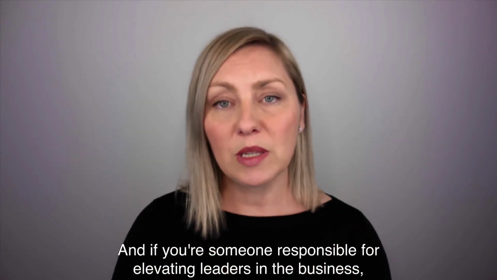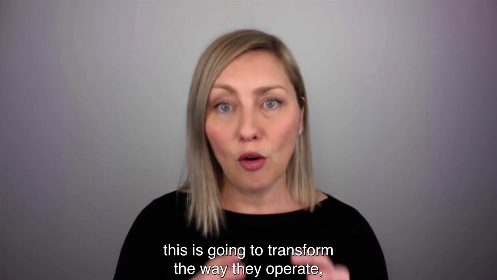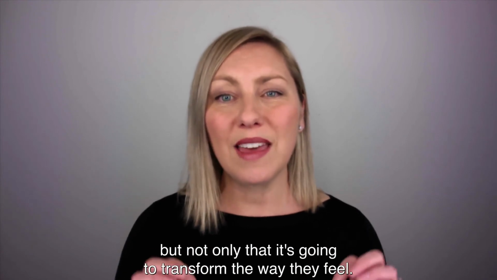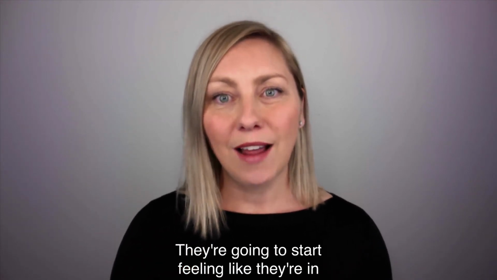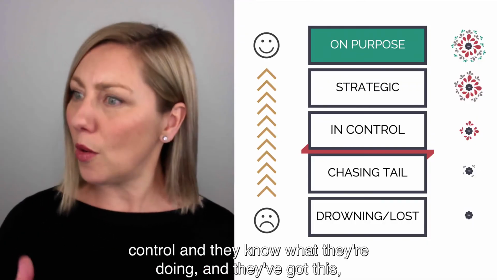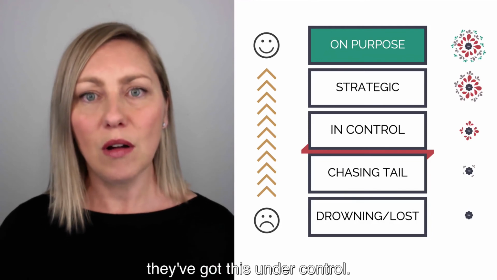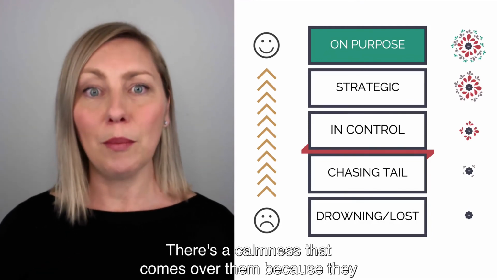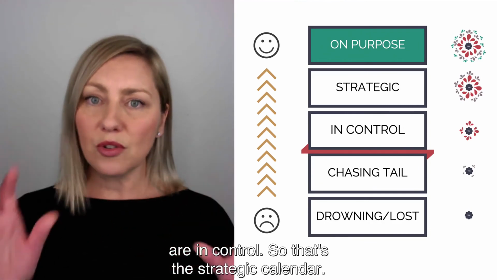And if you're someone responsible for elevating leaders in the business, this is going to transform the way they operate. But not only that, it's going to transform the way they feel. They're going to start feeling like they're in control and they know what they're doing and they've got this. They've got this under control. There's a calmness that comes over them because they are in control. So that's the strategic calendar.